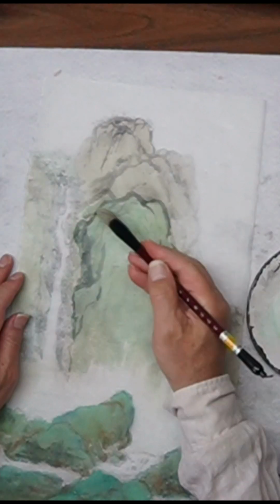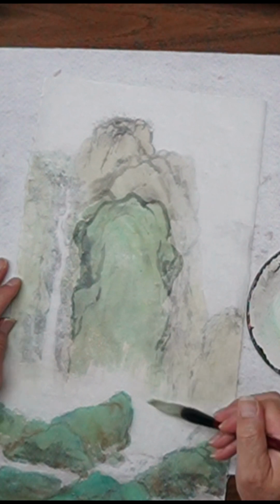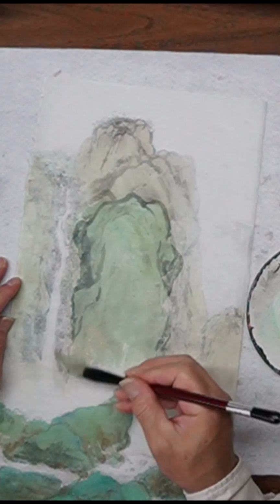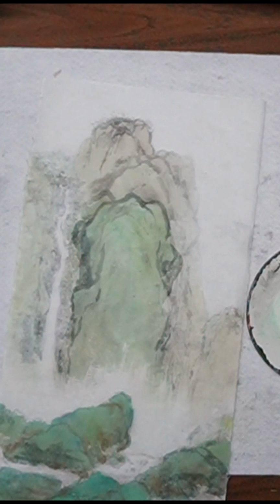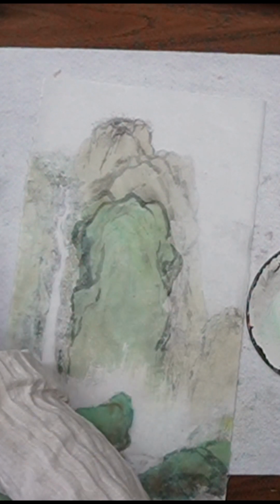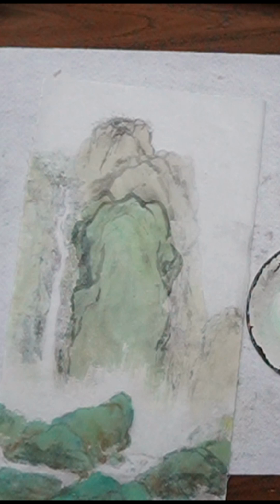I start with wet here, and then the brush gets dry. That's good. I just use the dry brush to soften it out on the bottom. So you start from the area you don't have to worry about. You don't worry about bleeding, so it kind of blends it together.